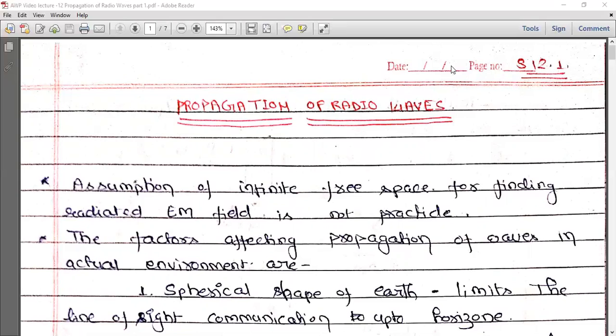But these models, which we will go through, are more appropriate. Applying these models to practical situations will produce the same result, all in all, as the actual experiment will give you. So we will study various propagation modes of radio waves.